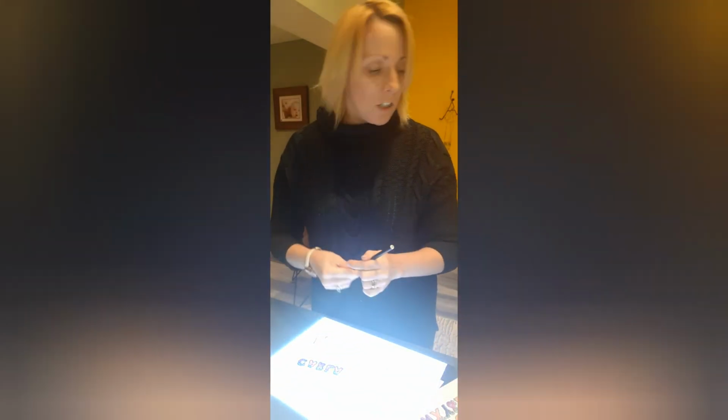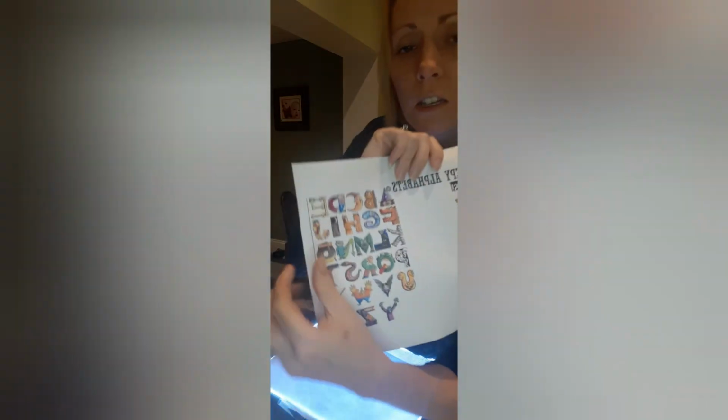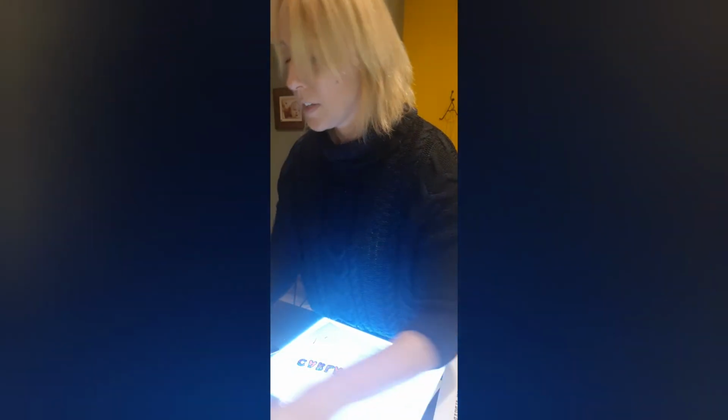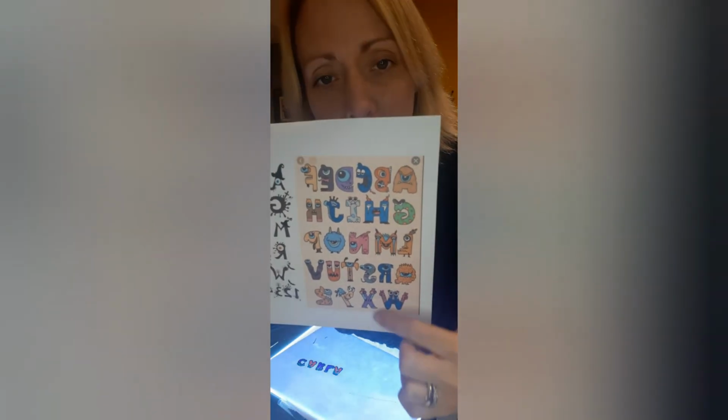And make it stand out a bit more. And there we go. I quite like this one, where it's different monsters. Quite like the monster ones. I think there's another one on the printables, yeah, there is. There's this one here with different monsters for the letters as well. I quite like them. I think they're very creative.